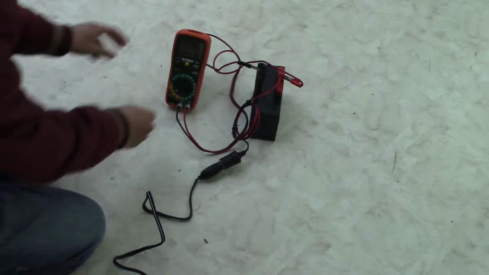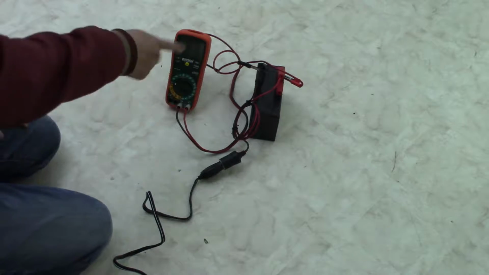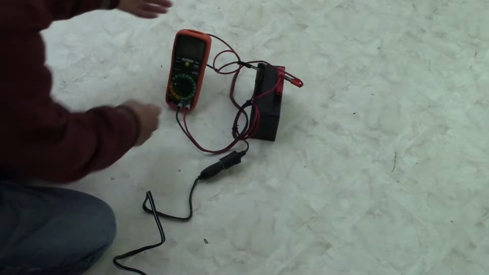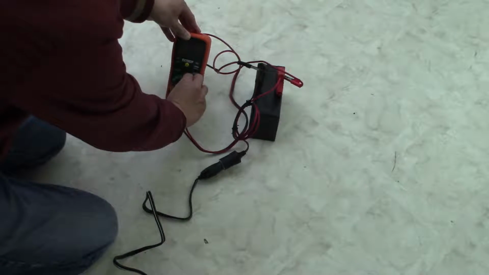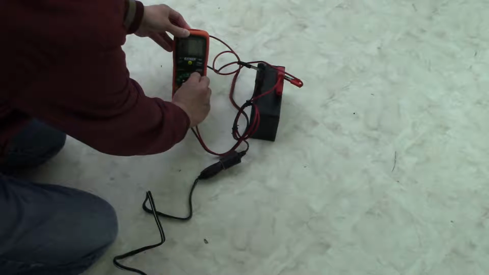Okay, so obviously that was kind of dumb. But it has a high impedance inside, so it didn't get very much current going through. So anyway, let's turn on the setting for the voltage.